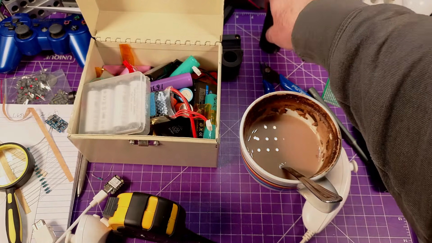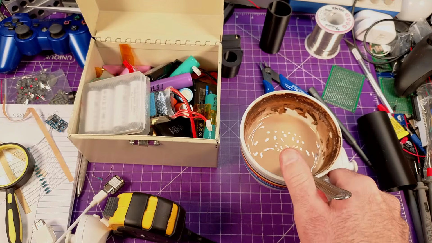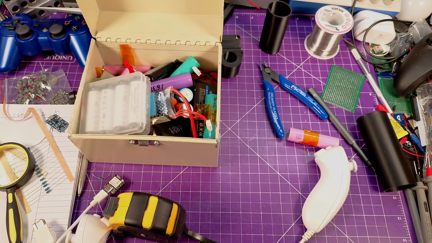But yes, I do have a heat gun. So yeah, I need to learn CAD.